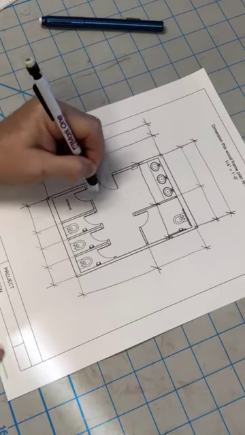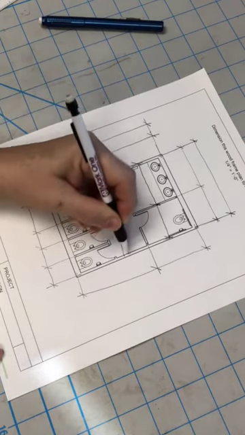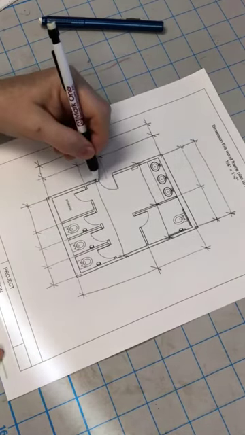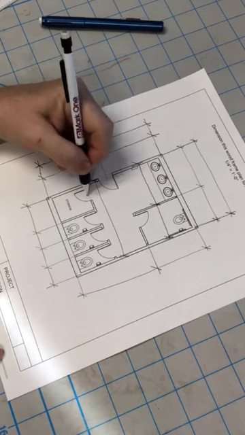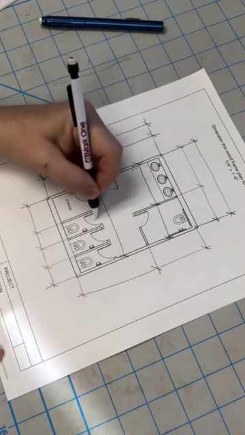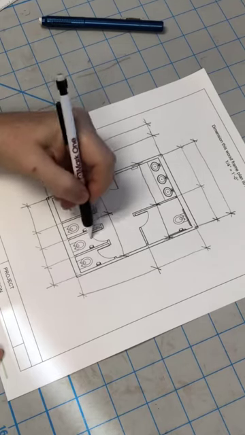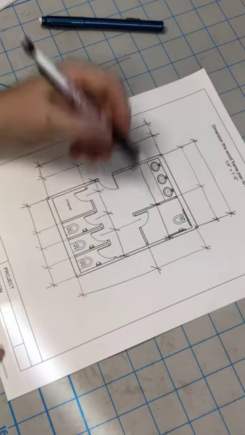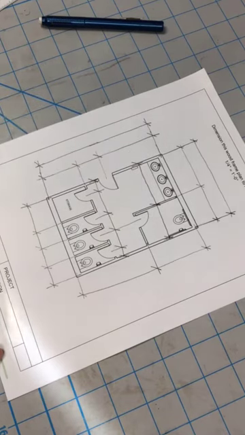There's no one right way to dimension when you get into a plan with a lot of complexities. I could choose to dimension the center of the door here, and these are opposite each other, so I could do that and that.